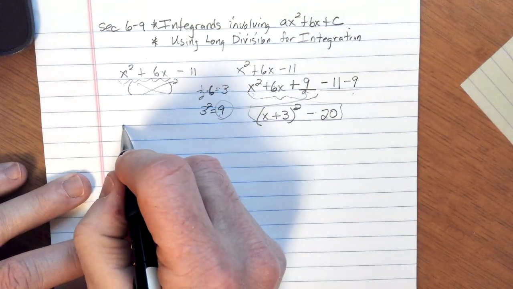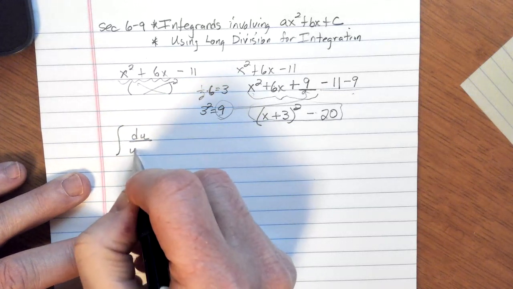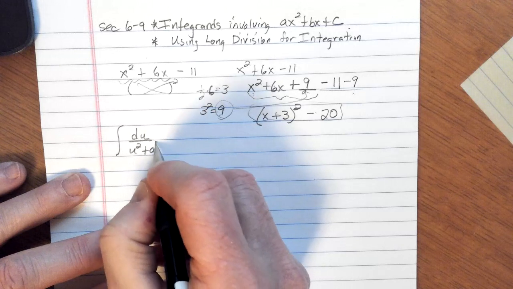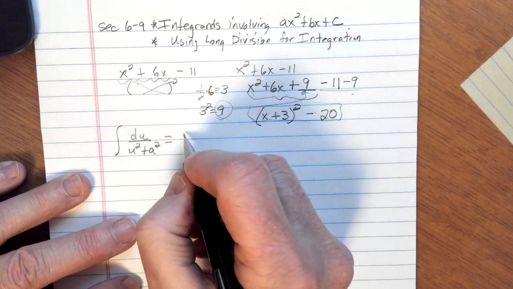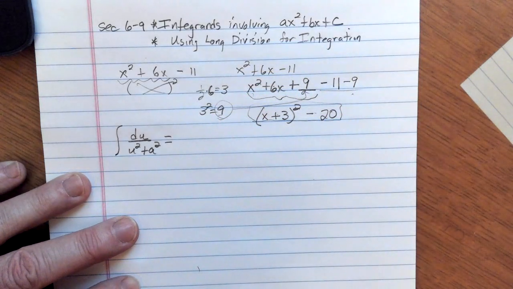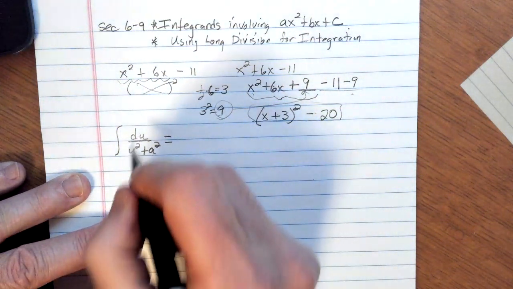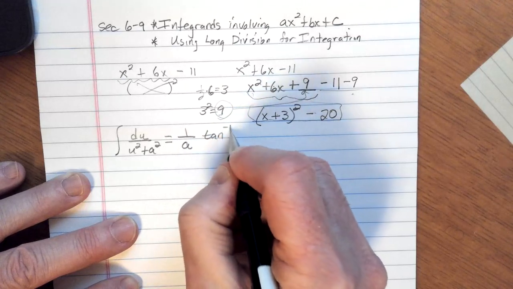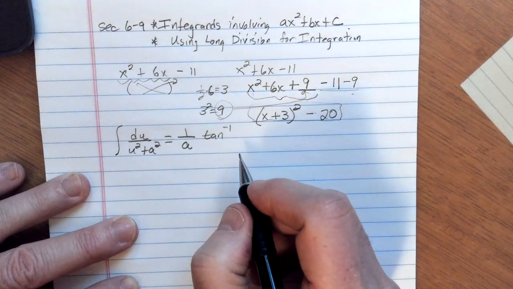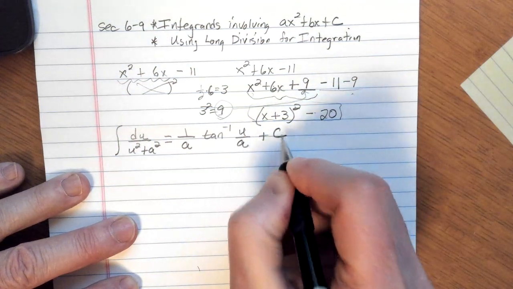The idea is, most of it, we're going to use the fact that the integral of du over u squared plus a squared, there's a form that's written, and it is 1 over a, the inverse tangent of u over a plus c.